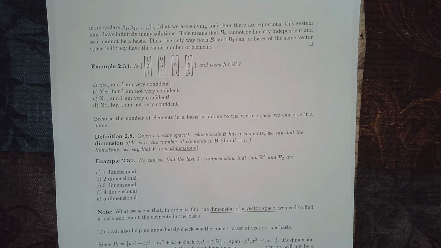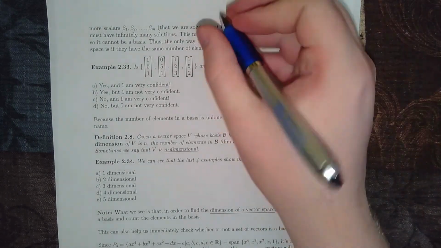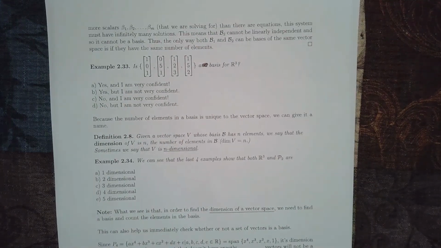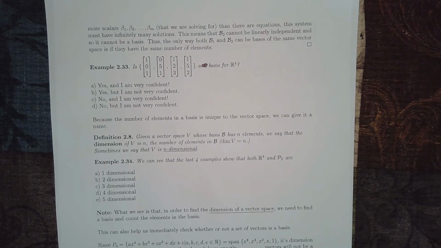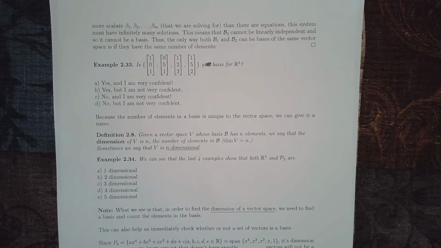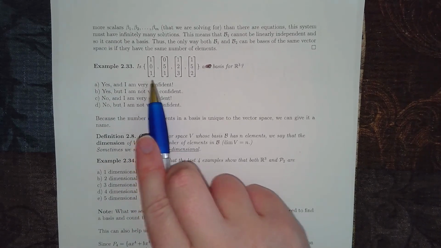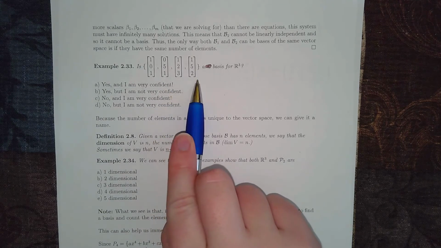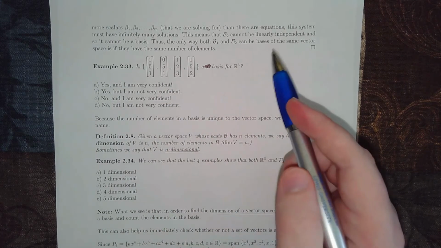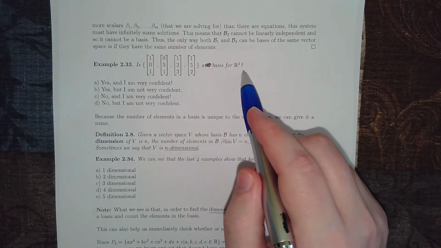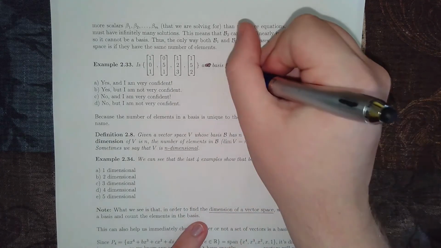All right, so there are a couple of questions on this page that I want you to think about as we go. So before we look at this example, I want you to take a minute to pause and ask, is this a basis for R3? All right, now you could have done this one of 2 ways. You could have gone ahead and checked to see if it was a spanning set, if it was linearly independent, or you could just use that theorem we just found and notice that when we had different bases for R3, they had 3 vectors in them.